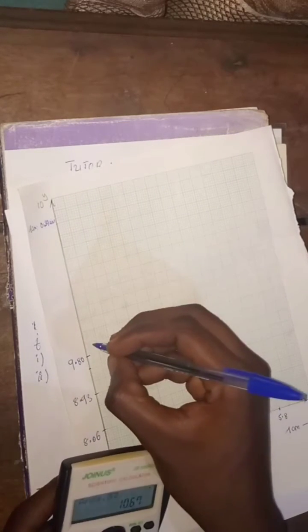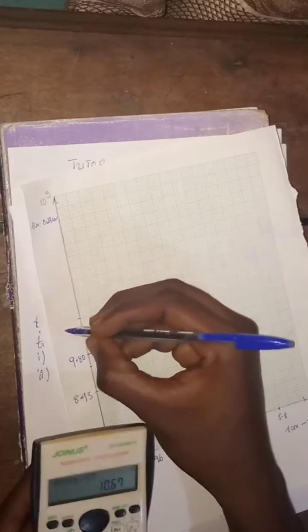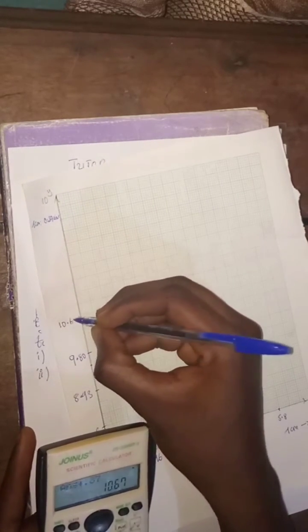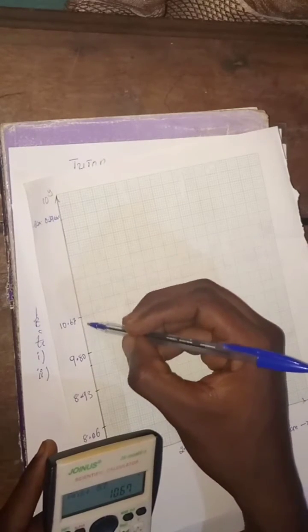Then from here, I add again, 1, 2, 3. Make sure you don't skip one of those lines because it will affect the result. So I count precisely 1, 2, 3.